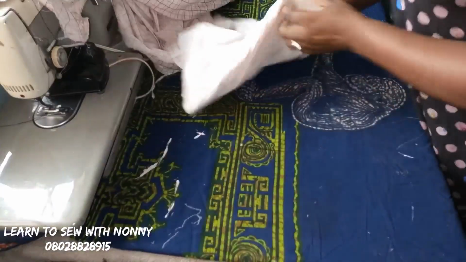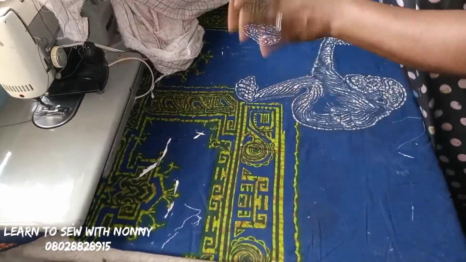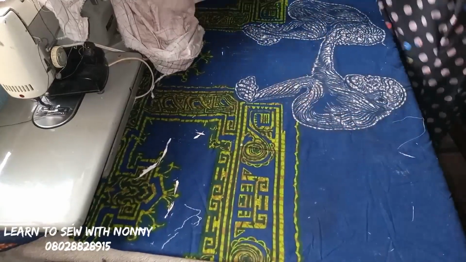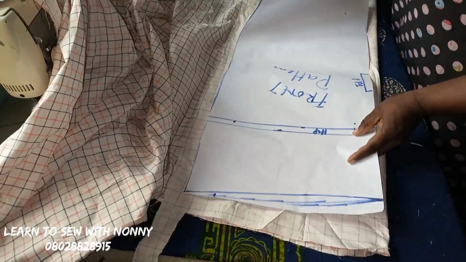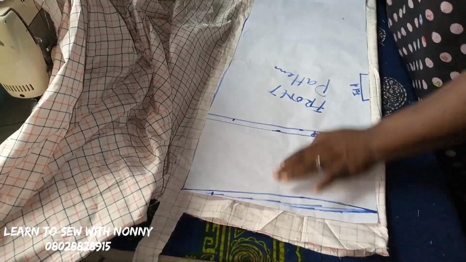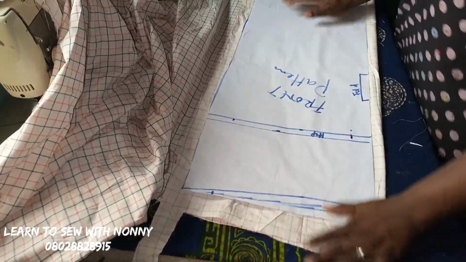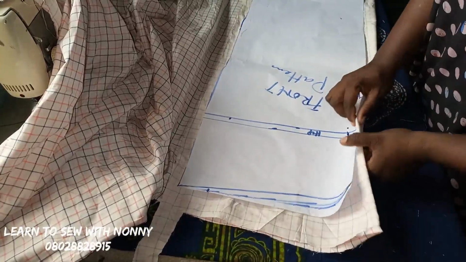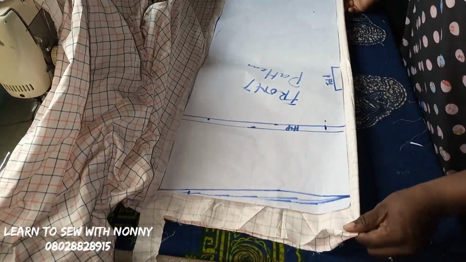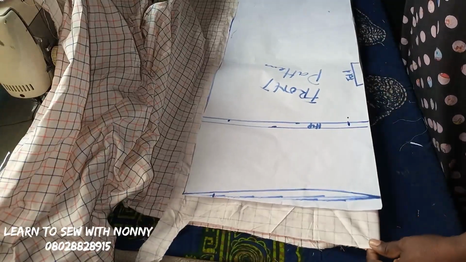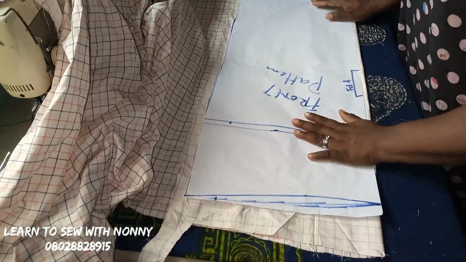All right, so I'll go ahead and use the front pattern to cut the front, but the front is going to be on fold. So the front will be on fold. You have to make sure that this place is on fold. So we are still managing fabric.